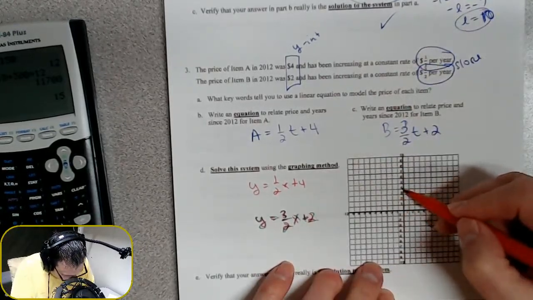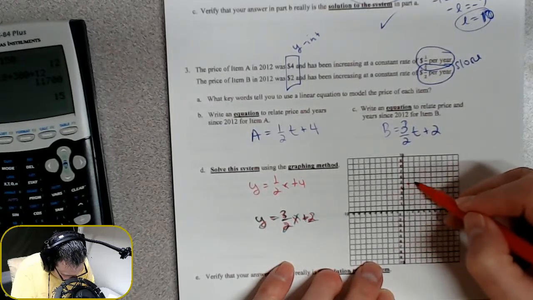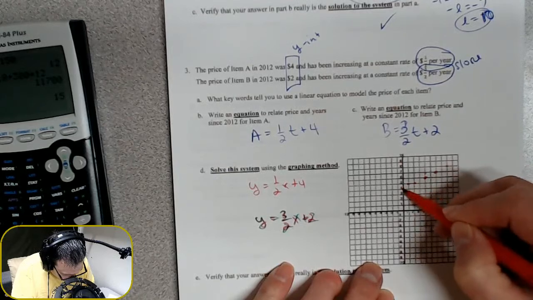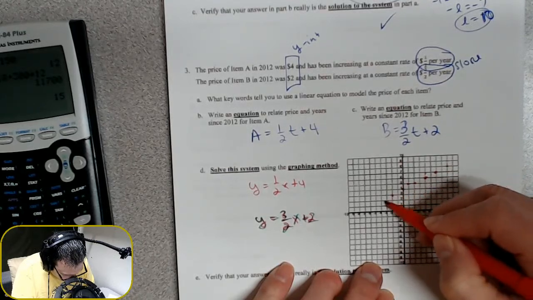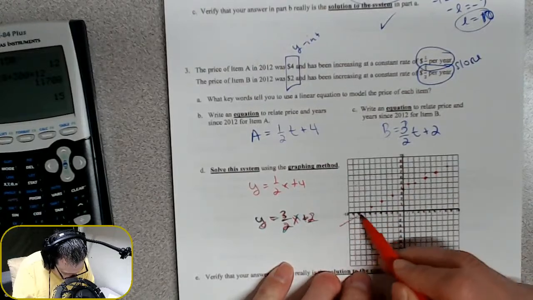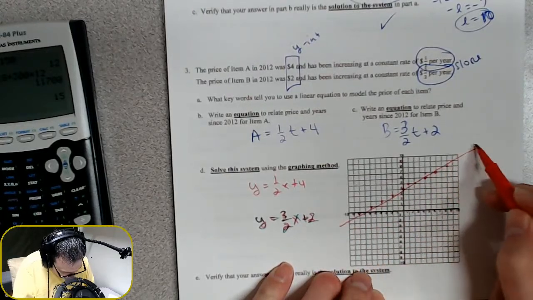So we got 4, up 1 over 2. You guys know how to do this. You're pretty smart. Down 1, backwards 2. We go backwards since I forgot my ruler. I'll bring it tomorrow. There's my line there.